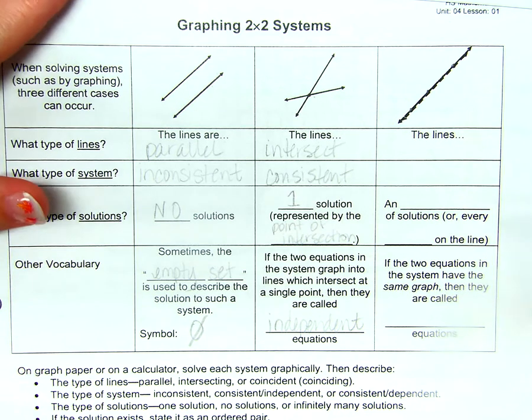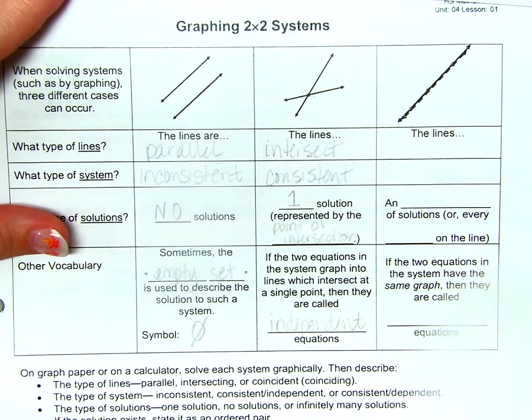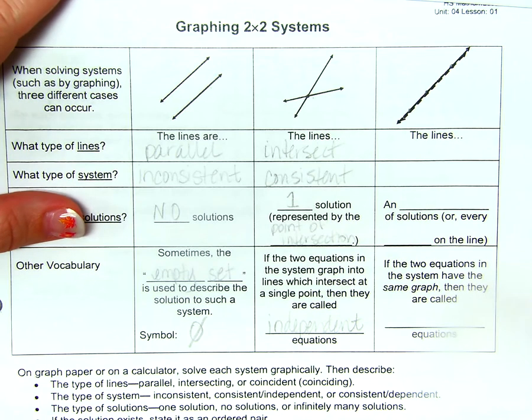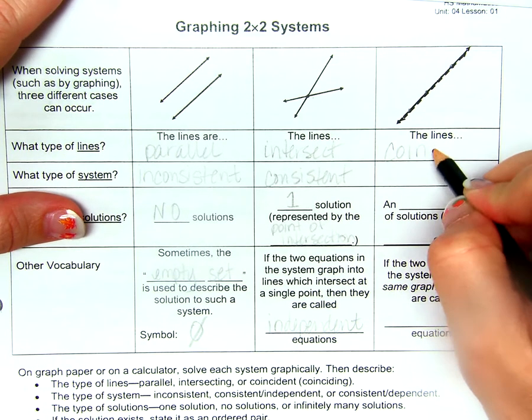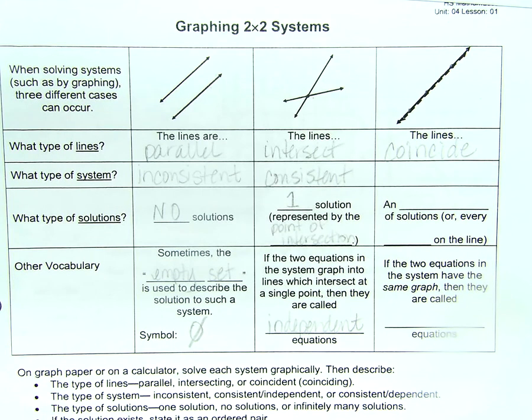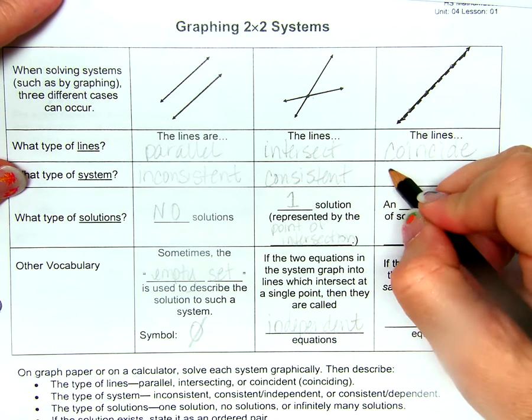So what about the last column here? The lines overlap? That's a good word. Copycat is also a funny word. How about this word? Have you ever heard of that word before? Coincide. C-O-I-N-C-I-D-E. Coincide. Okay? What type of system is this? Persistent is not correct, but it's a good guess. It does rhyme. This is consistent.